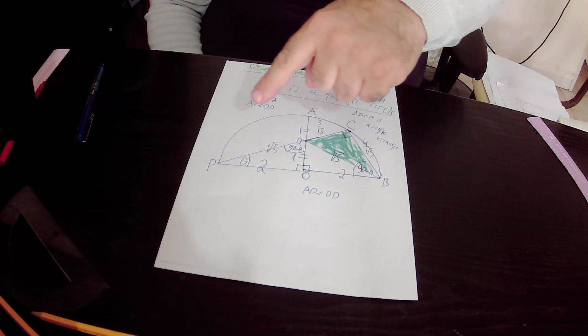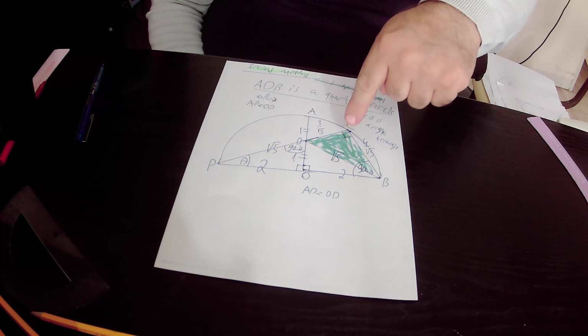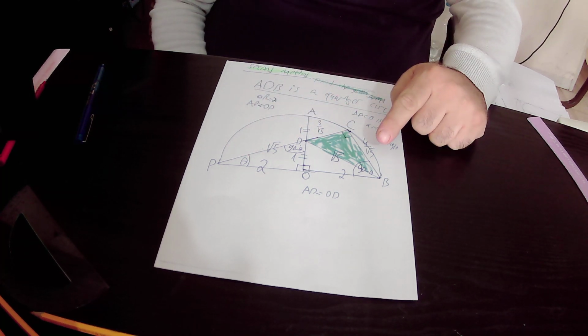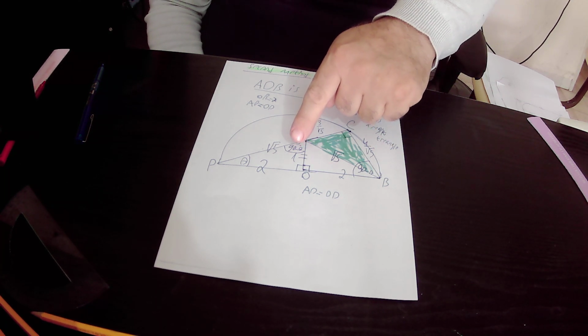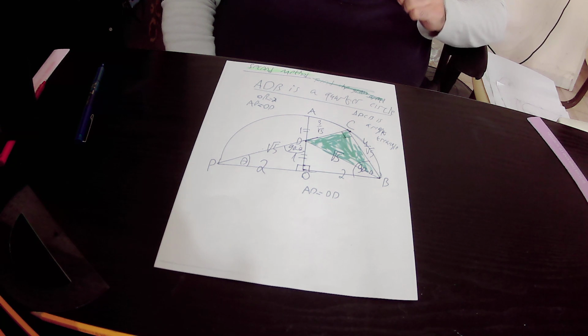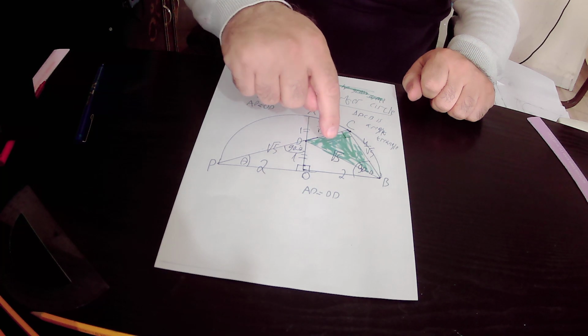Then we focus on the right triangle PCB. In the right triangle PCB, this angle equals theta, this angle equals 90 degrees, and this angle must be equal to 90 degrees minus theta, exactly for the same reason that this angle equals 90 degrees minus theta. Okay? Then we prove that the right triangle POD is similar to the right triangle PCB.